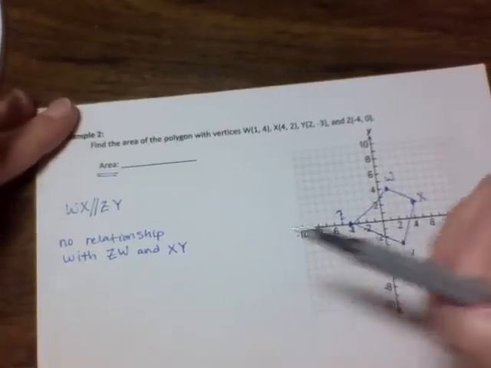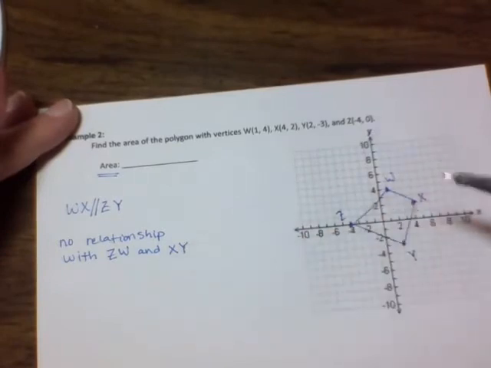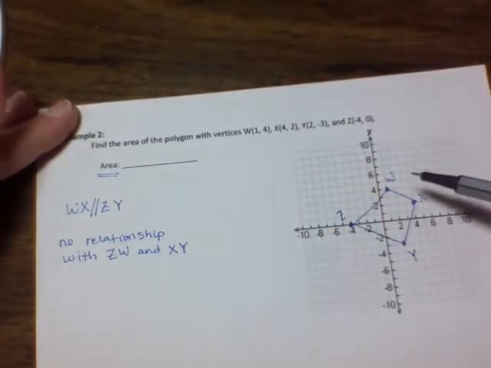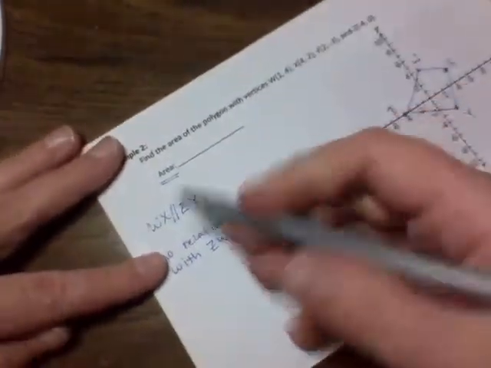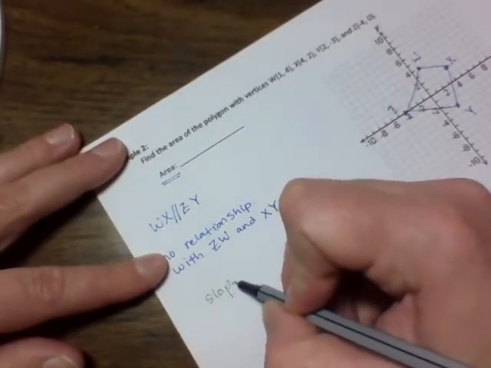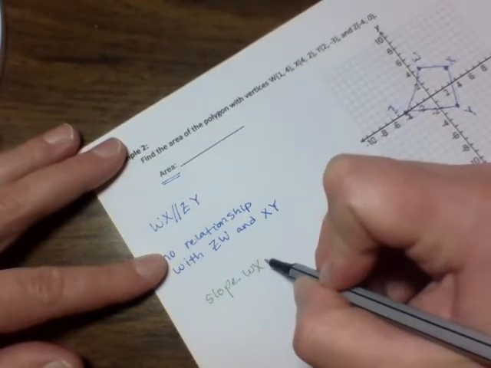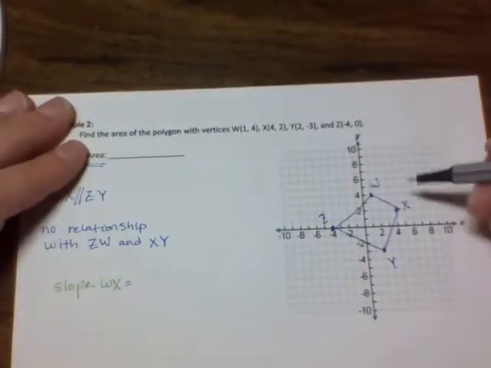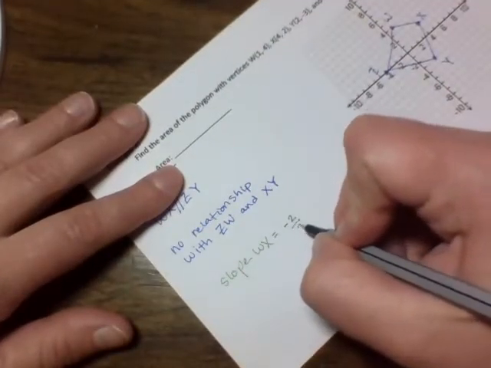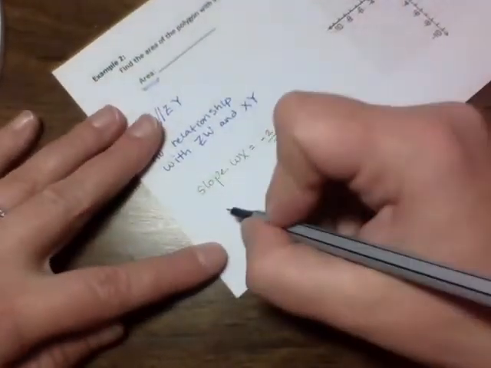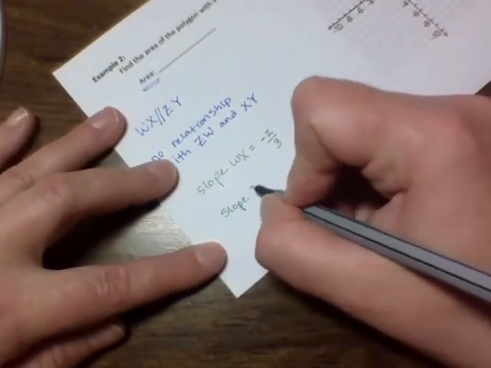All right. And so we are going to first find the slope of WX. The slope of WX is your rise over your run, so down 2 over 3. And then we also need the slope of ZY.